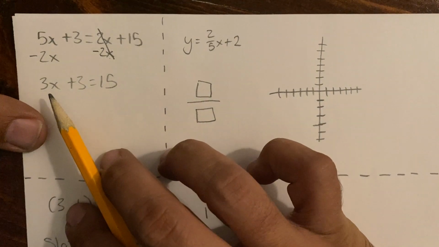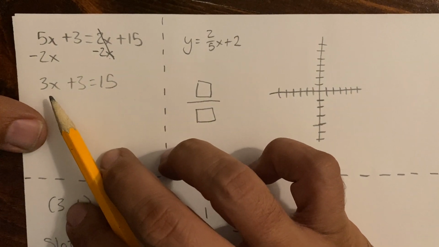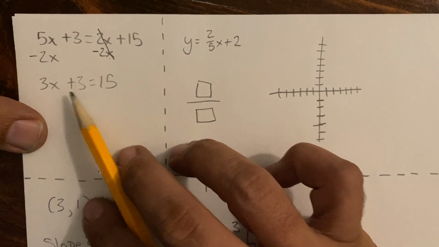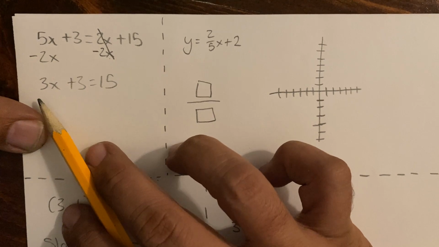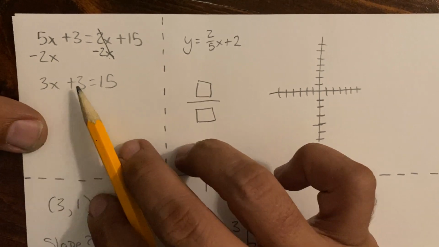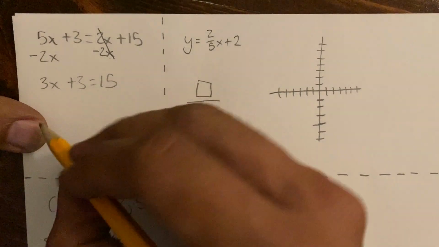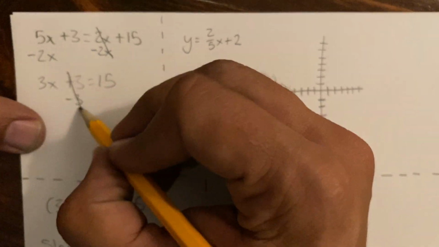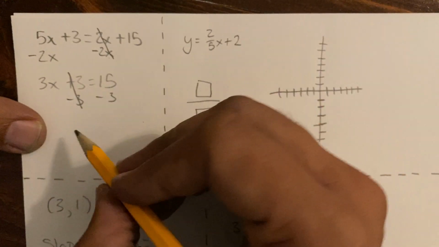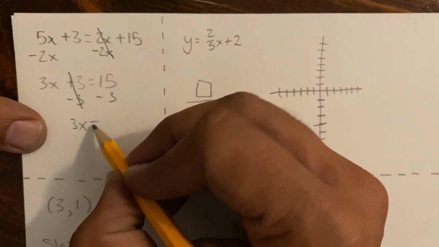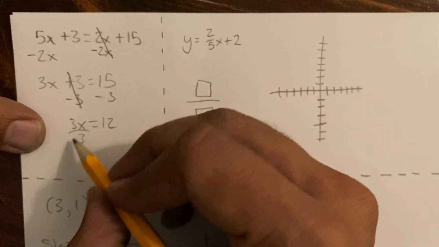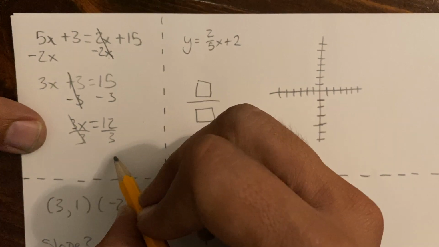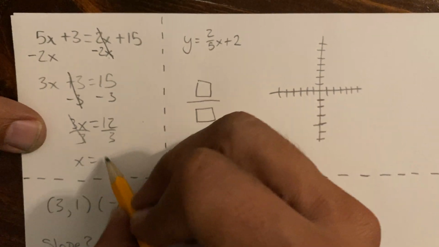Now we have to leave this x by itself. First, we're gonna get rid of the plus 3, which is furthest away from the x, but it's still doing something to the x. This 3 is multiplying, this 3 is adding. So we're gonna subtract it. Minus 3, gone, minus 3. Then we're left with 3x by itself equals 12. Divide by 3, divide by 3, x equals 4.